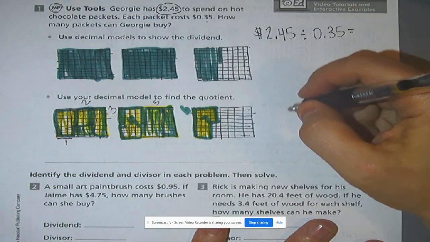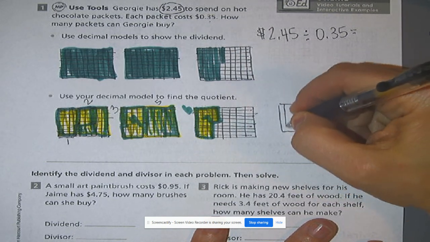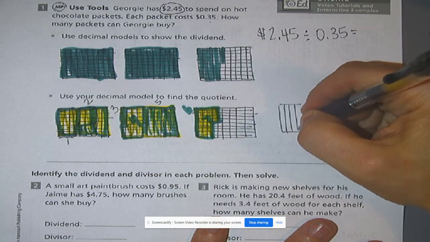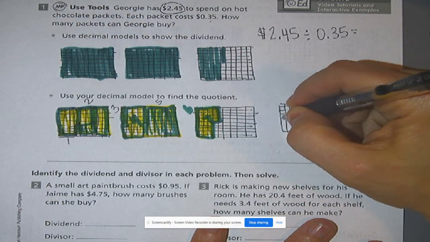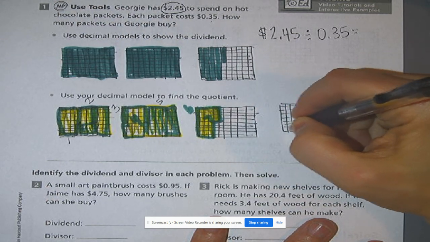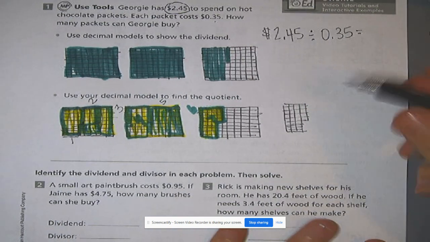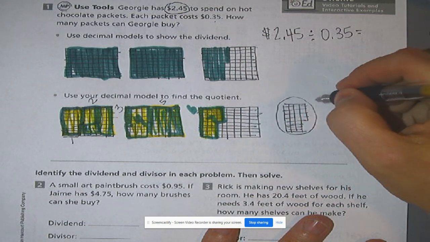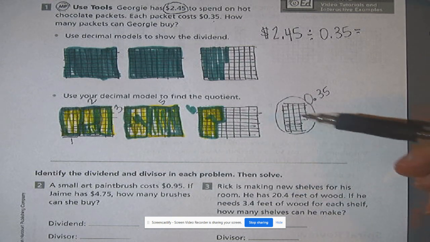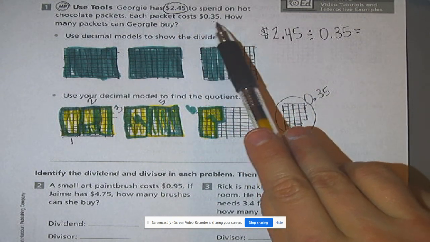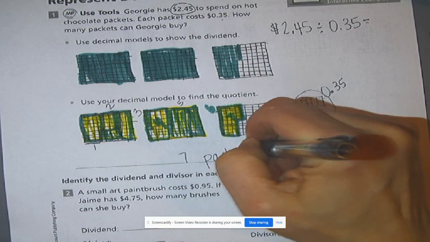So what does the quotient look like? Well, it's 35 hundredths, so we're going to do 1, 2, 3, and then halfway. So 1, 2, 3, 4, 5, 6, 7, 8, and we'll cut this one. These are the groups that we're making, 35 hundredths, and we made 7 of them. So let's go back: each packet costs 35 cents. How many packets can George buy? He can buy 7 packets.